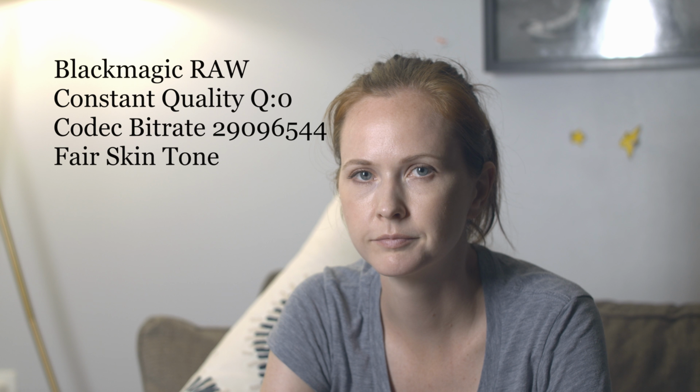And this is Q0. And the next one will be Q5, and this is constant quality Q5. So again, all the settings are the same, and now we're going to move into the Cinema DNG files.